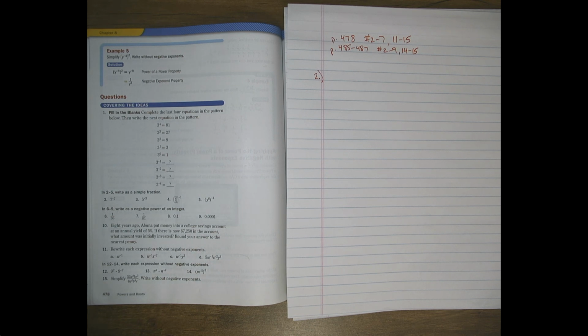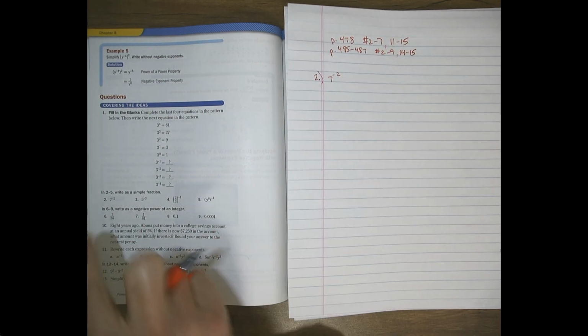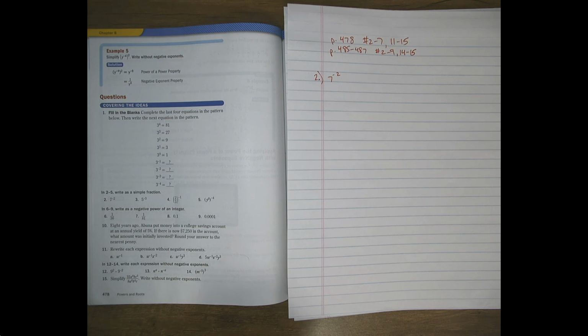All right, this is the review of 8.4 and 8.5. We're going to be in the textbook, page 478, where we are starting with question number 2. So we have 7 raised to the negative second. We're going to write this as a simple fraction.